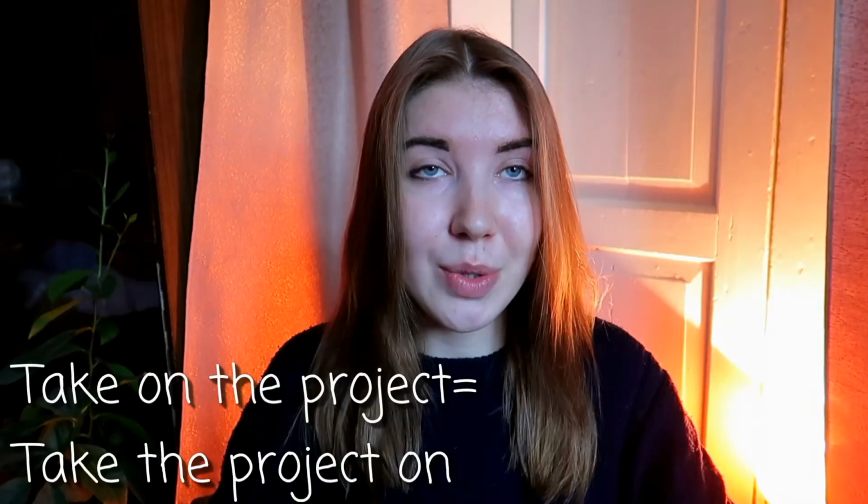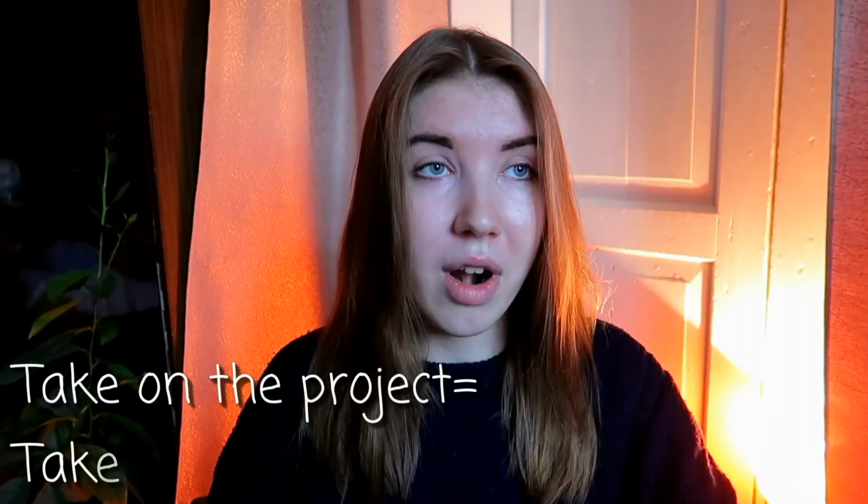And separable and inseparable phrasal verbs. Separable phrasal verbs are phrasal verbs that could be separated. You could change the order of the parts of these phrasal verbs. For instance, let's take a look at the phrasal verb take on. Take on the project, which means that you start working on that project. You could say, I took the project on, or I took on the project, and it would be great both ways.